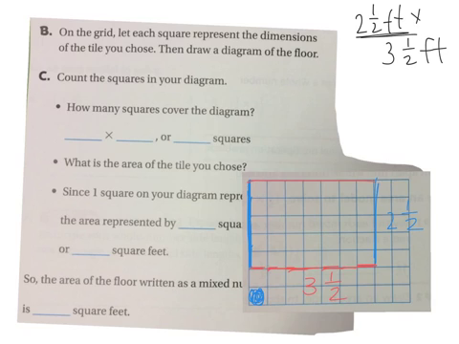Now, how many squares total are there in the rectangle that we drew? Go ahead and count them. How many squares going down are there? 5 squares. How many squares going across are there? 7. And 5 times 7 is 35 squares.